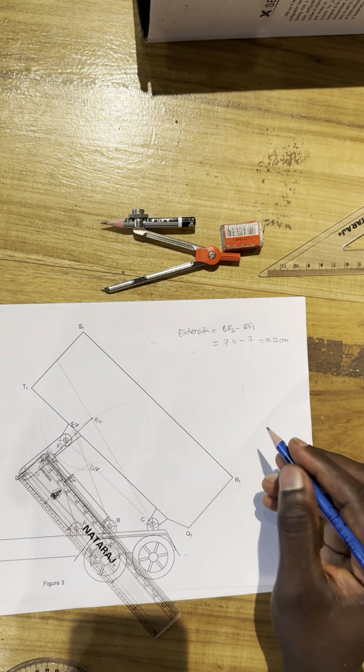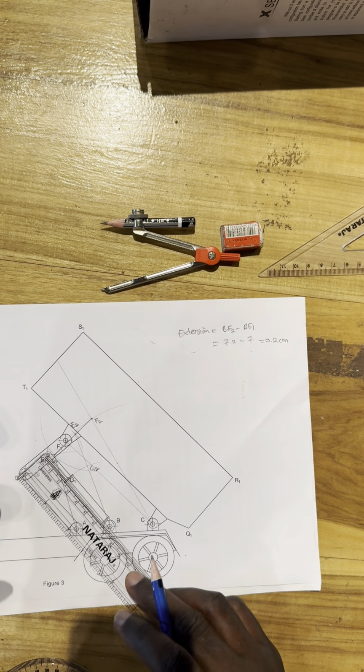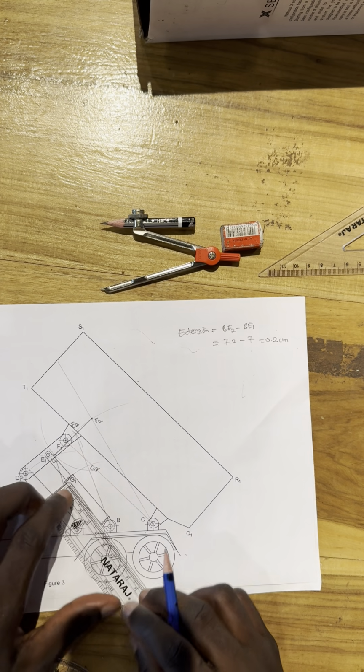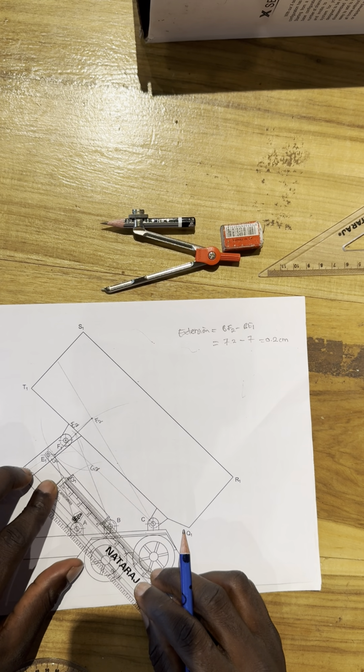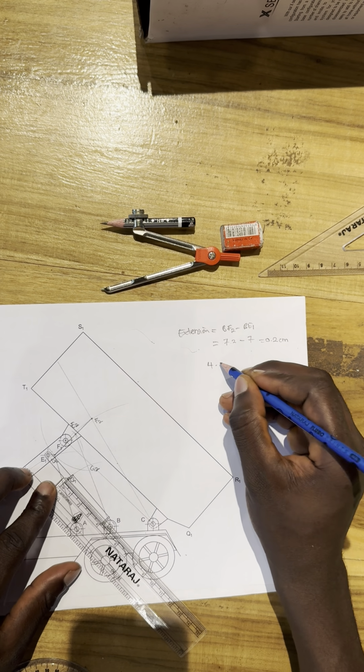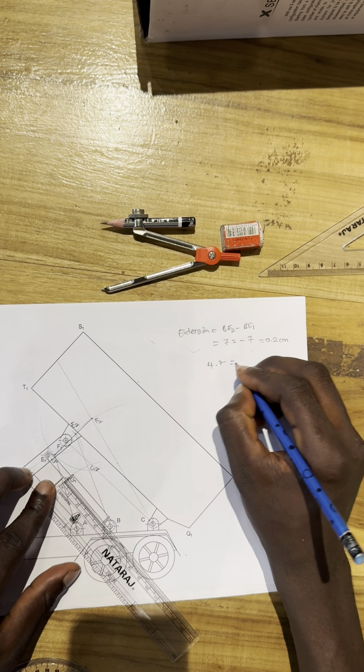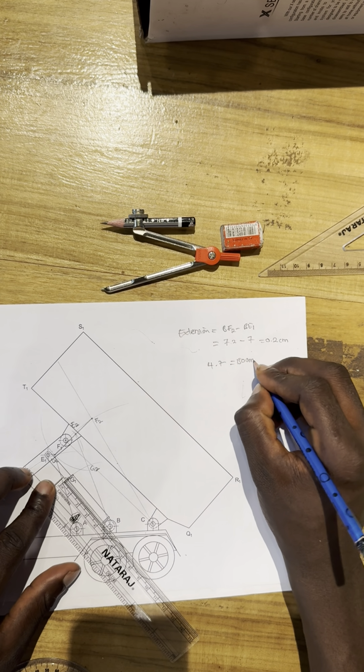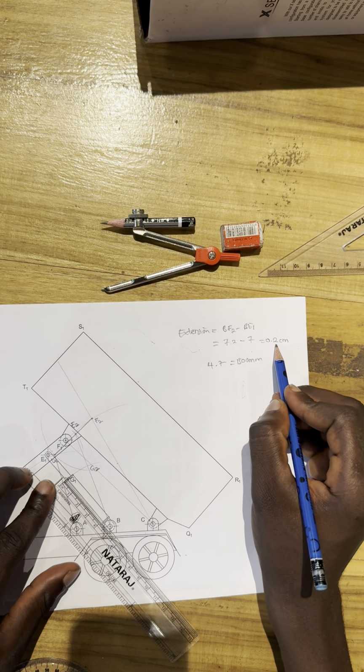But the question gave a certain measurement on the diagram, which is BG. BG was 4.7 on the paper here, which is equal to 1500 in the actual design. So this 0.2, what will it be?